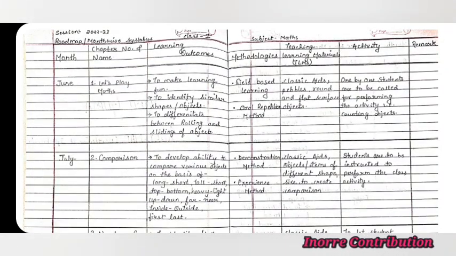Chapter 2, Comparison. Learning outcomes: to develop ability to compare various objects on the basis of long short, tall short, top bottom, heavy light, up down, far near, inside outside, first last. Methods: demonstration method, experience method. Teaching learning materials: classic aids, objects and items of different shapes and sizes to create comparisons. Activity: students are to be instructed to perform the class activity.